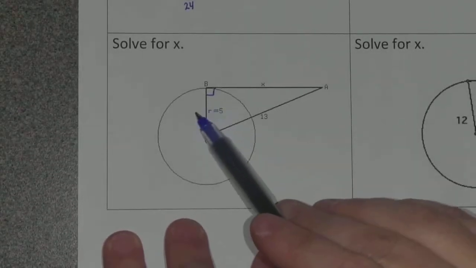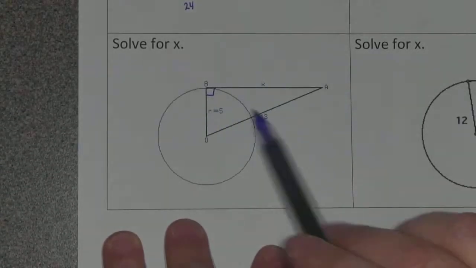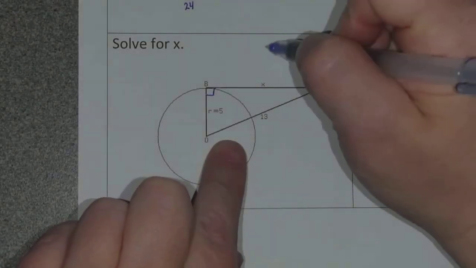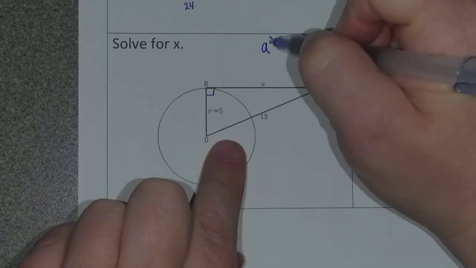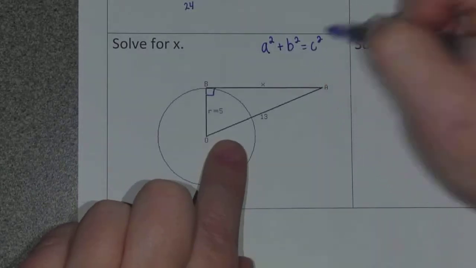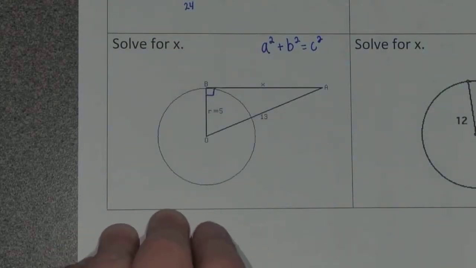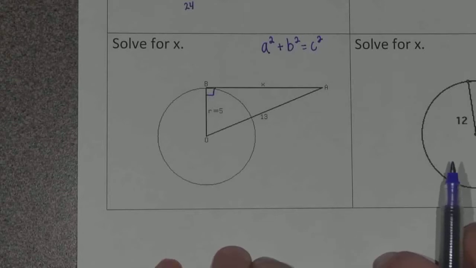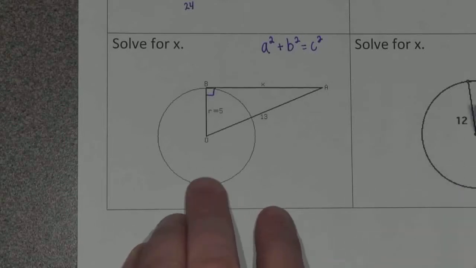Does anybody remember a rule that will help me find the third side of a right triangle? It looks something like this. A squared plus B squared equals C squared. That rule is called the Pythagorean theorem. We've used it lots of times this year, right? Anytime we have a right triangle and we're looking for the missing side, we can use the Pythagorean theorem.